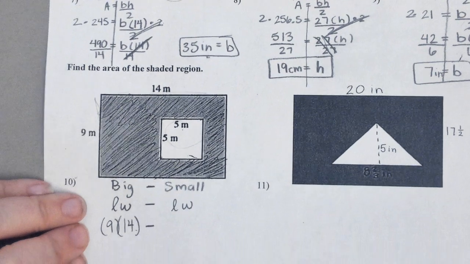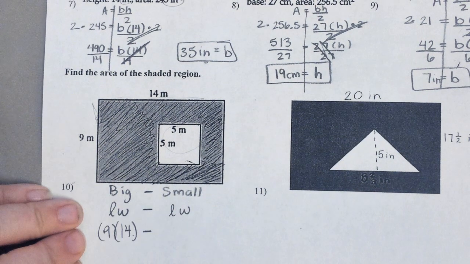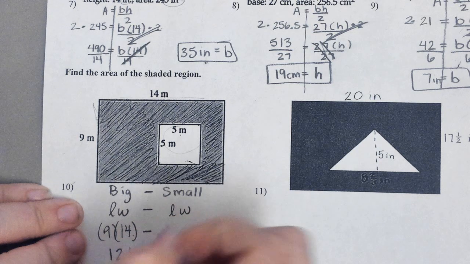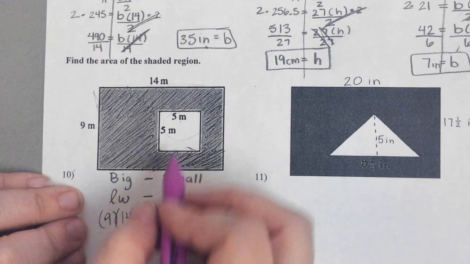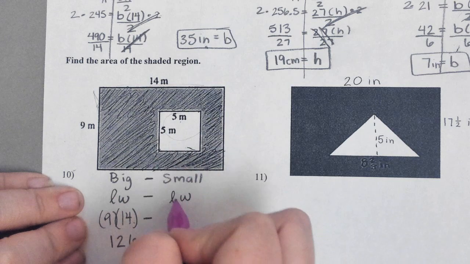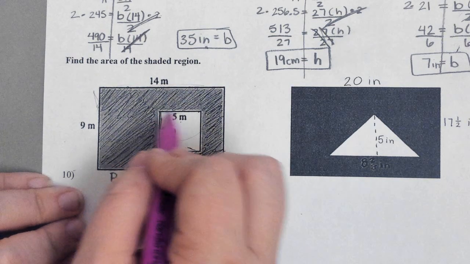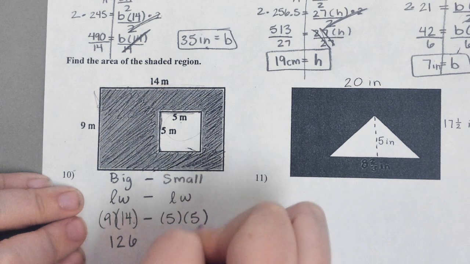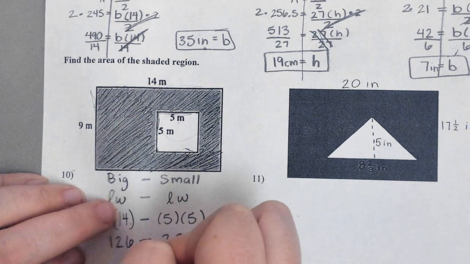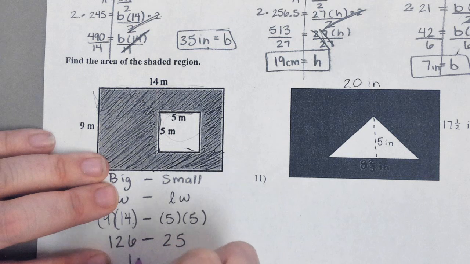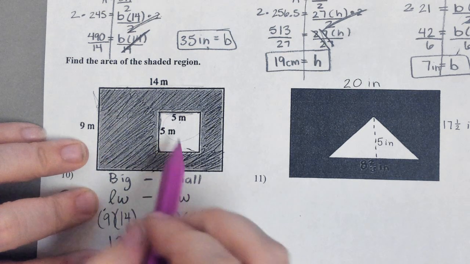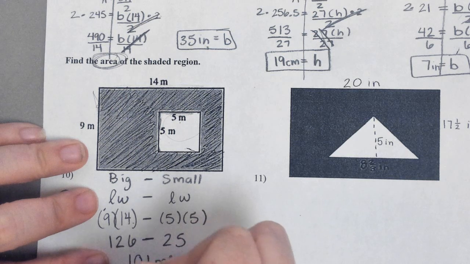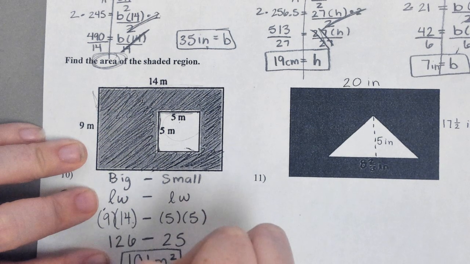9 times 14 is going to give me, let me use my calculator, make sure I do it correctly, 126. All right, for the smaller shape, I'm doing length times width, which is going to be 5 times 5, which gives me minus 25. So when I subtract those, I should get 101. We are still talking about the area, so that's going to be meters squared.